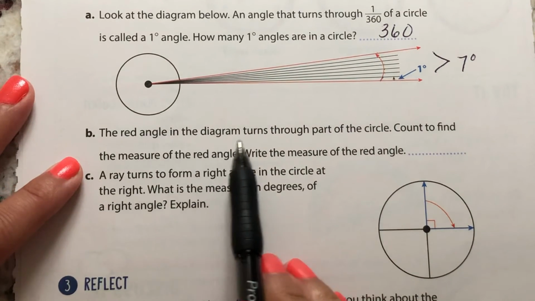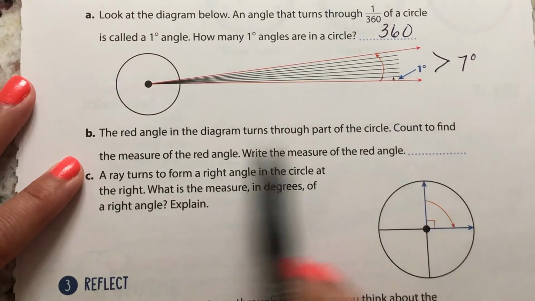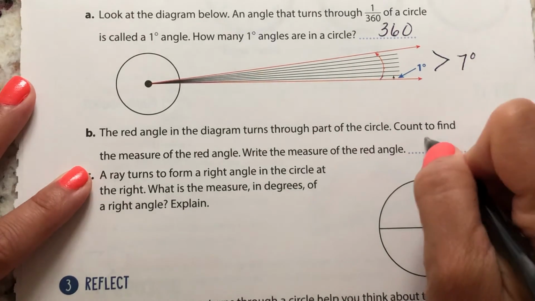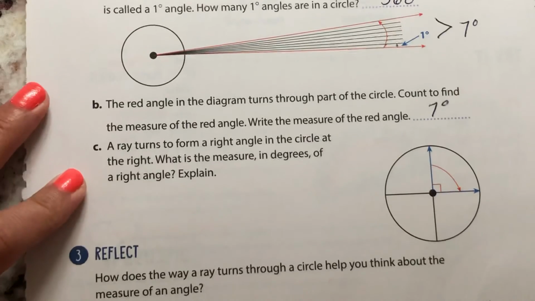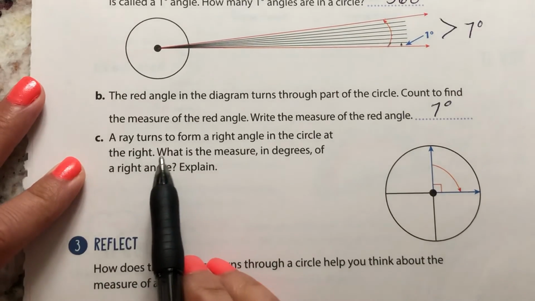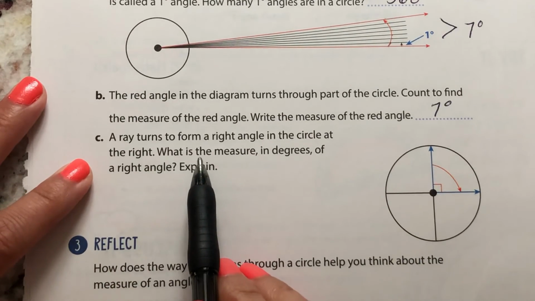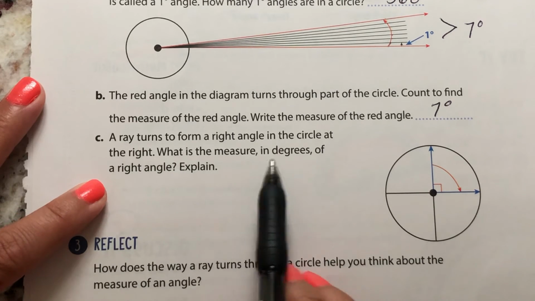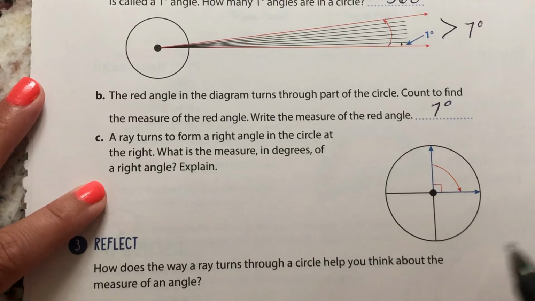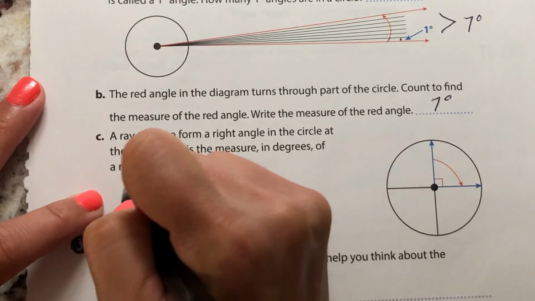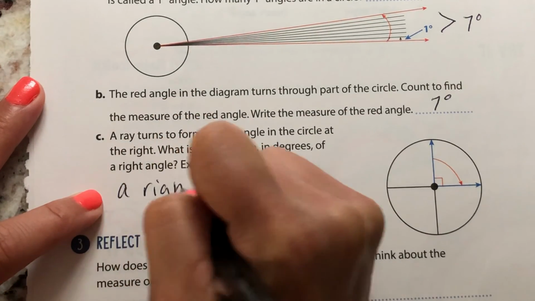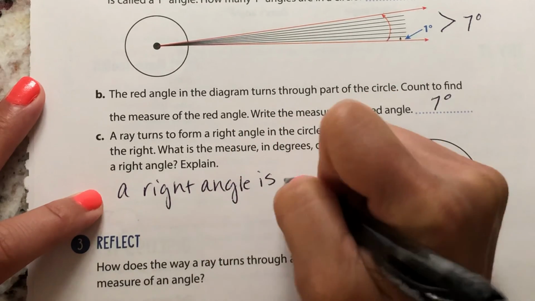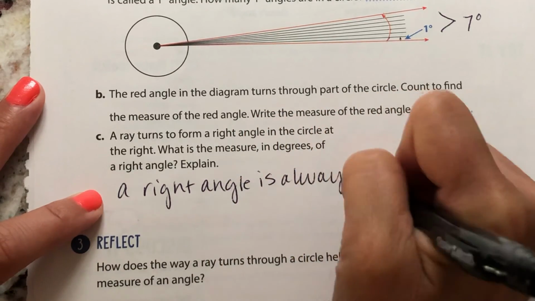The red angle in the diagram turns through part of the circle. Count to find the measure of the red angle. Write the measure of the red angle. A ray turns to form a right angle in the circle at the right. What is the measure in degrees of a right angle? Explain. So a right angle is always 90 degrees.